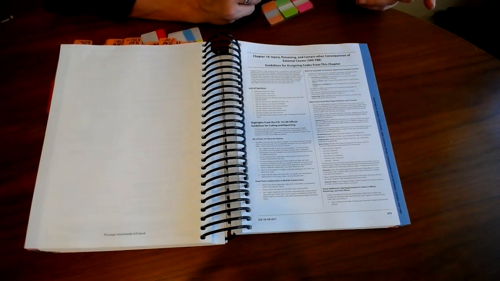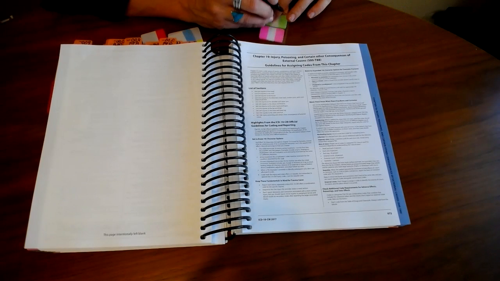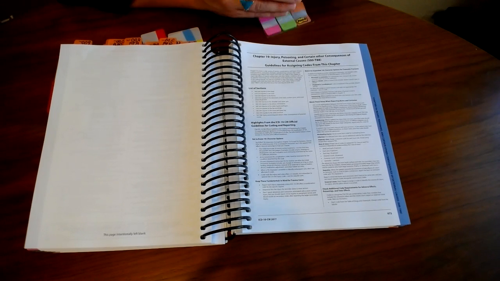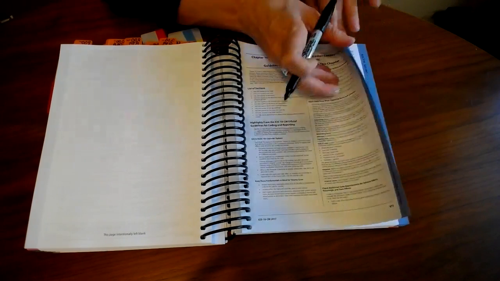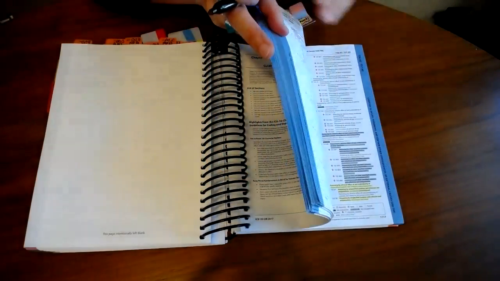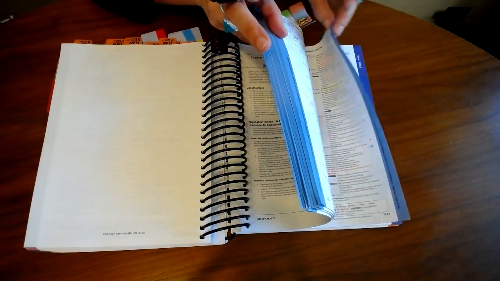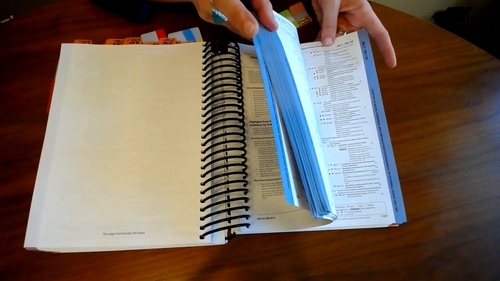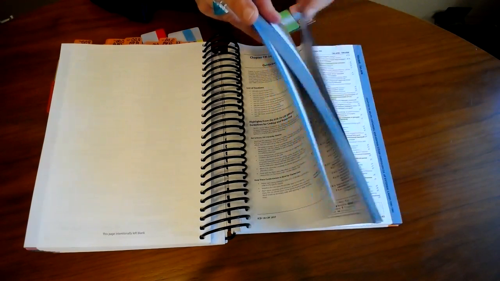Chapter 19, injury, poisoning, and certain other consequences of external causes. S00 through T88. This is a really big chapter because all kinds of things are in here. Fractures, complications, all kinds of stuff.